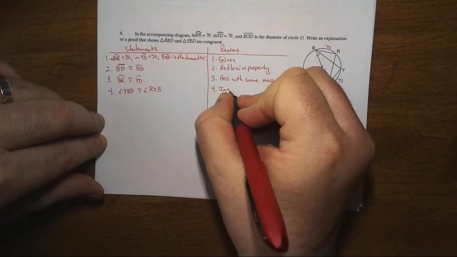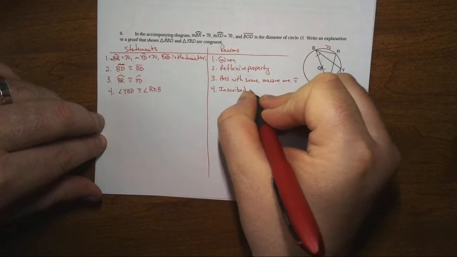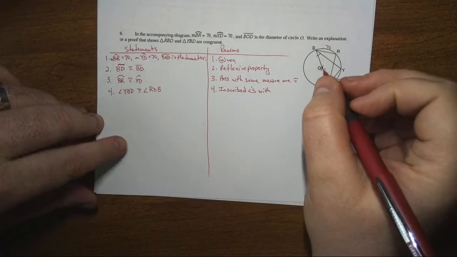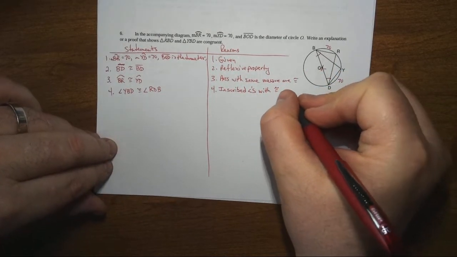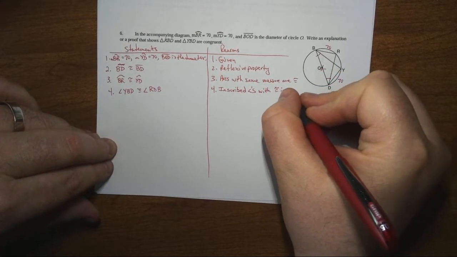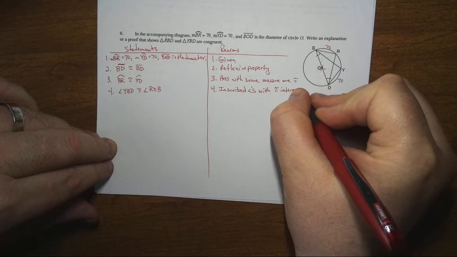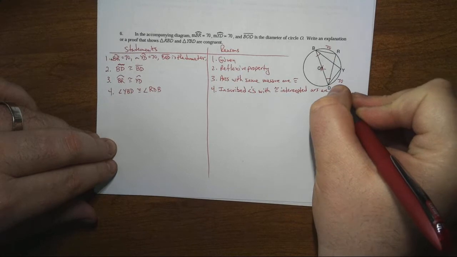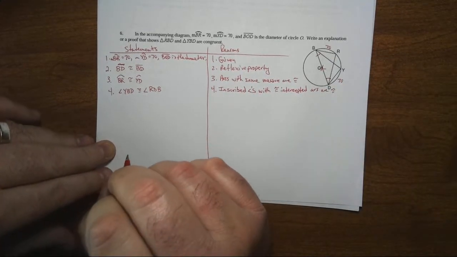So inscribed angles with, now this is not the same, so we're going to say congruent intercepted arcs are congruent. If you left this off, that's okay. And that's it.